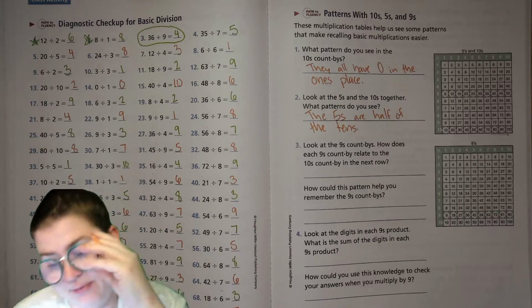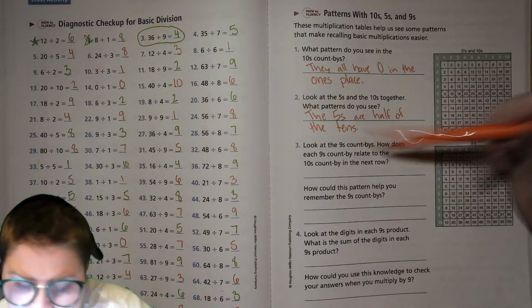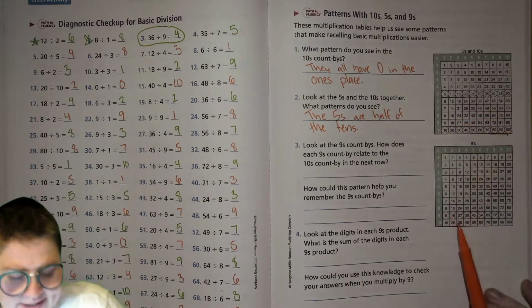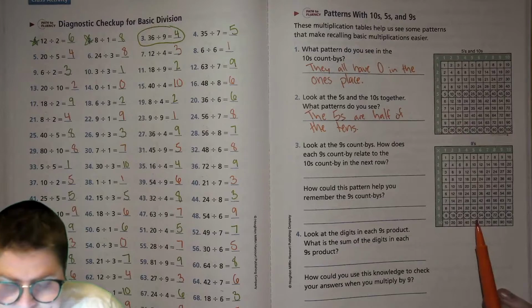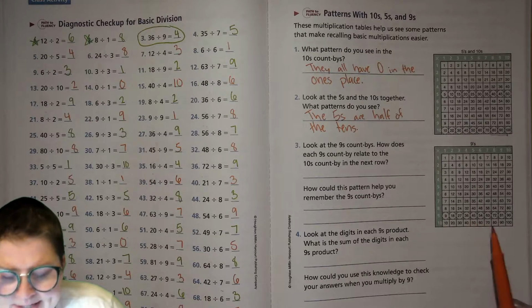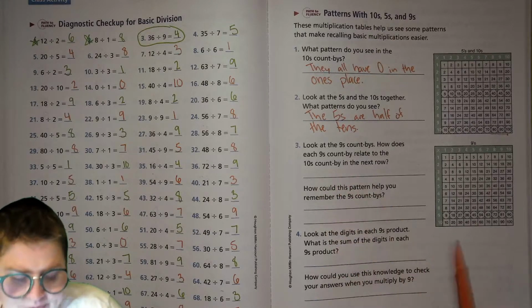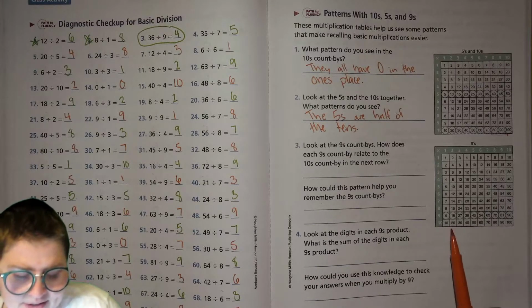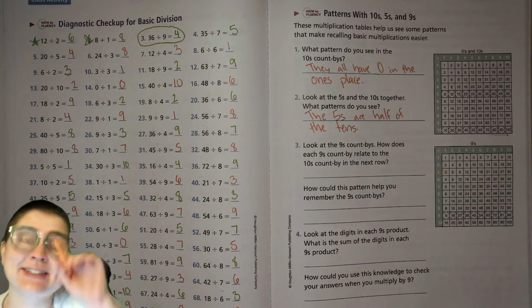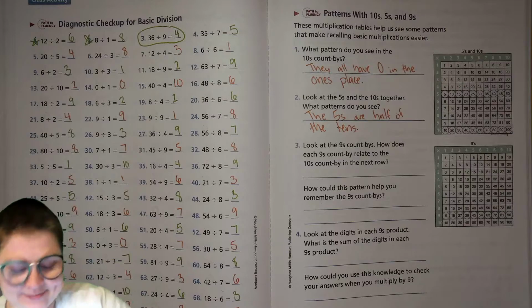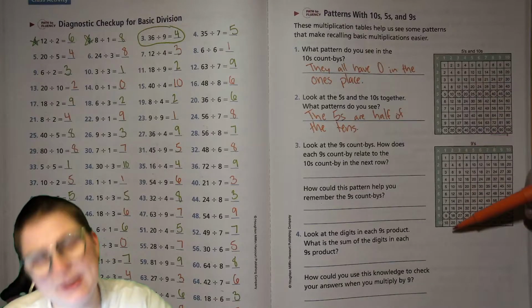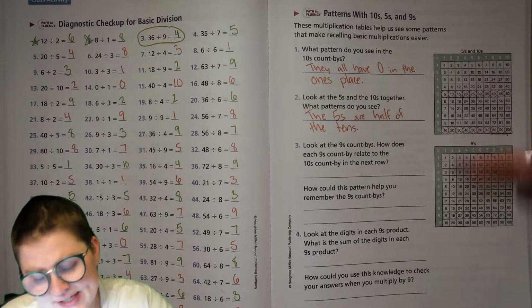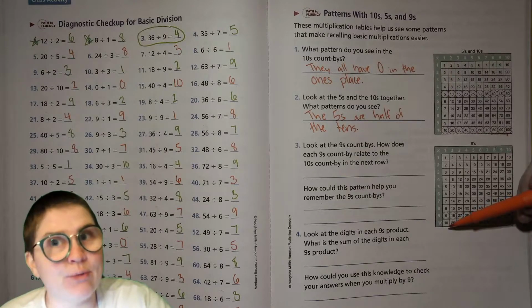Okay, number 3. Look at the 9 count bys. So 9, 18, 27, 36. How does each 9 count by relate to the 10s count by in the next row? So this one is a little tricky. Do you know what it is? Whatever is being multiplied by 9, if you do the times 10 and you take away one of those.